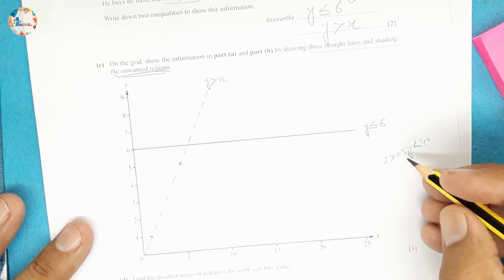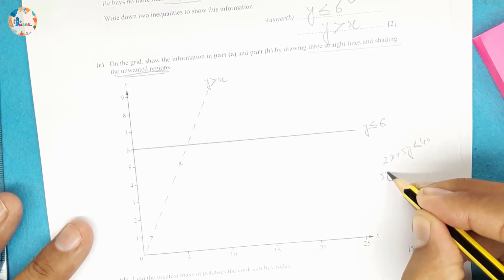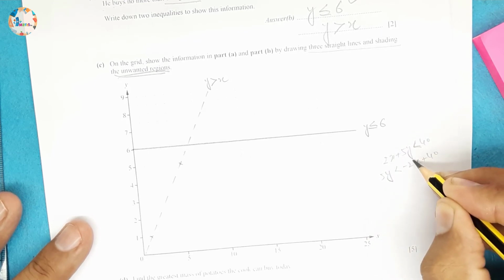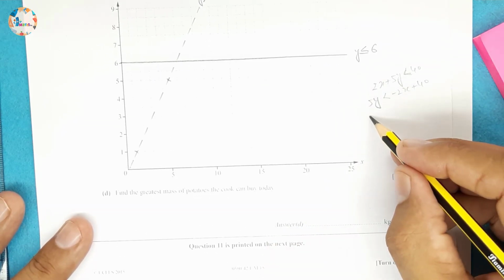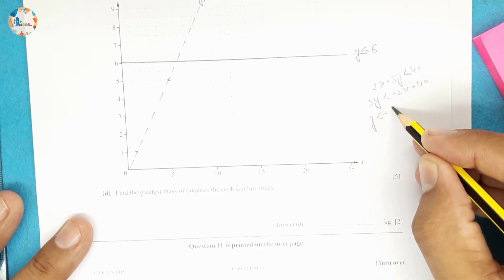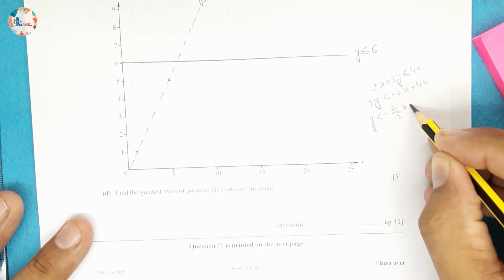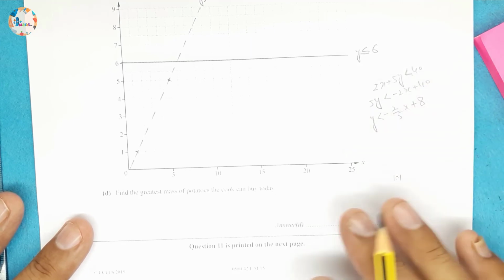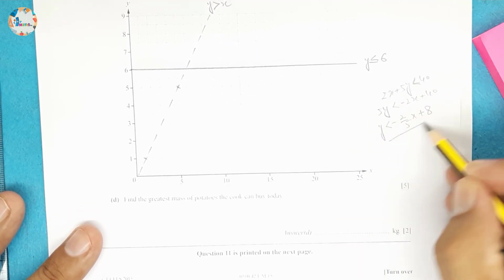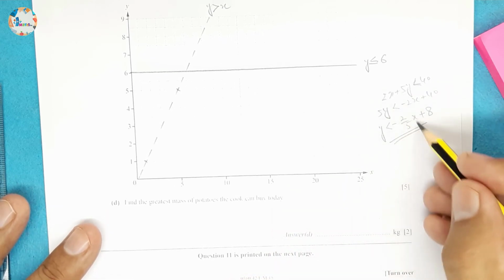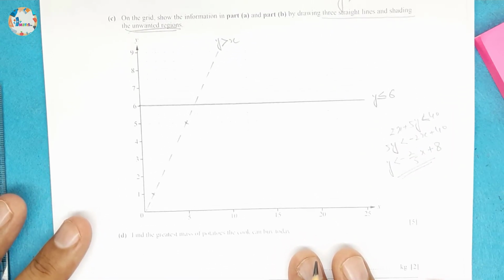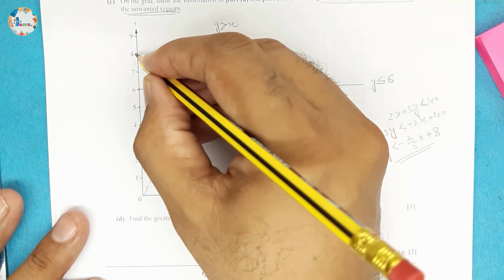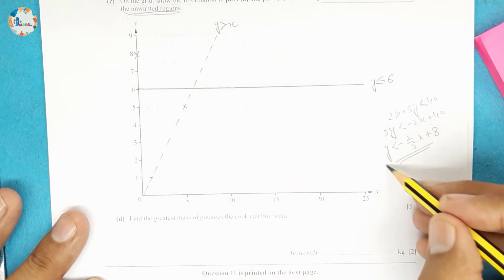So we have to rearrange. We can write 5y is less than minus 2x plus 40, and y is less than minus 2 by 5 x plus 40 by 5, which will be 8. So this line we have to draw. When x is equal to 0, y will be 8, so the point is 0 and 8, which will be this point.